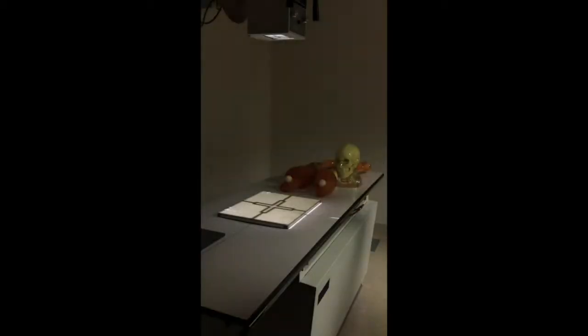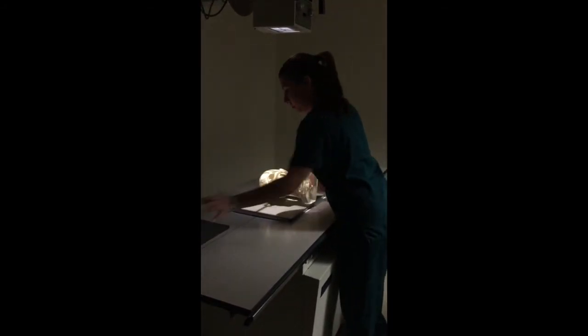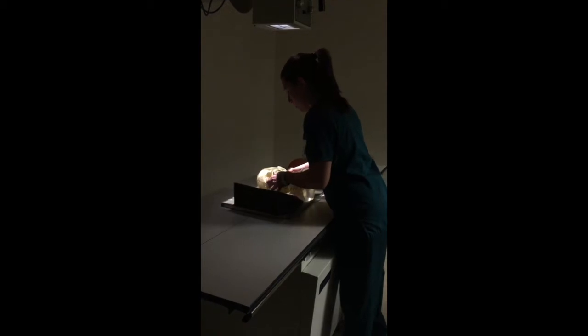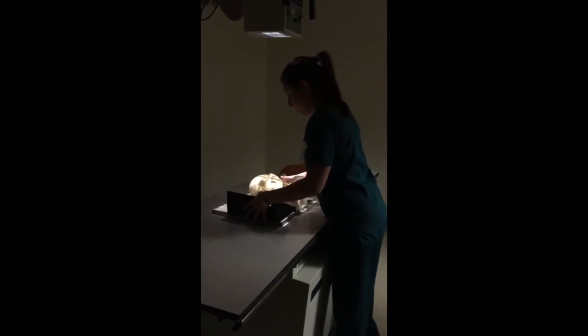Let me turn off the light. So we have it here very centered in the middle. We're going to go outside.